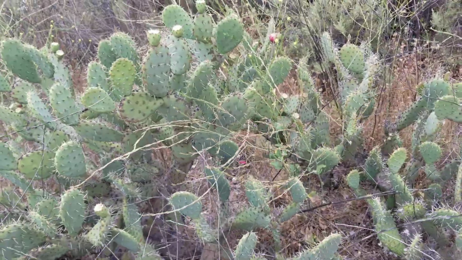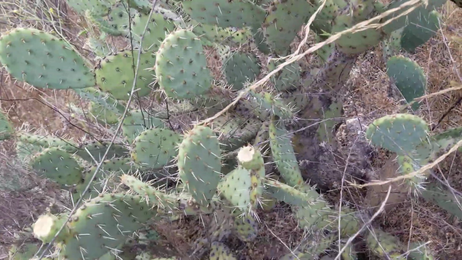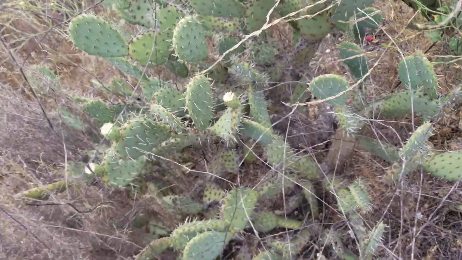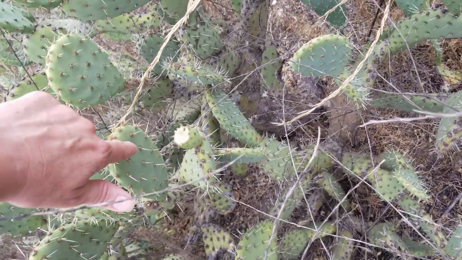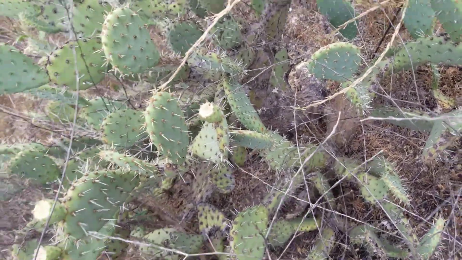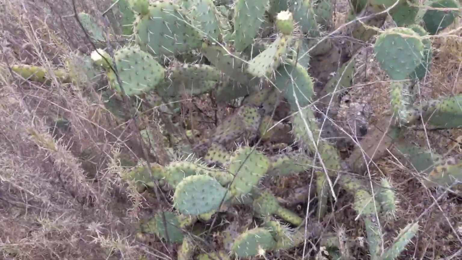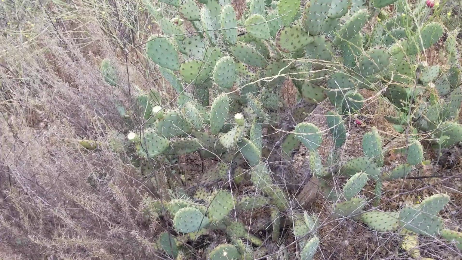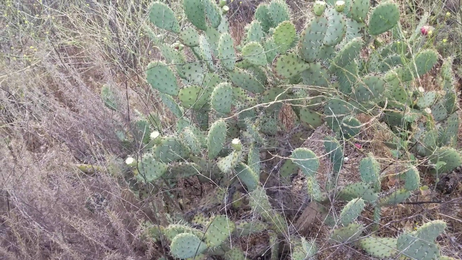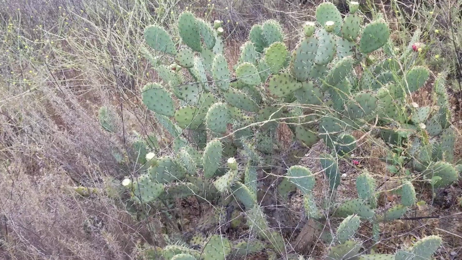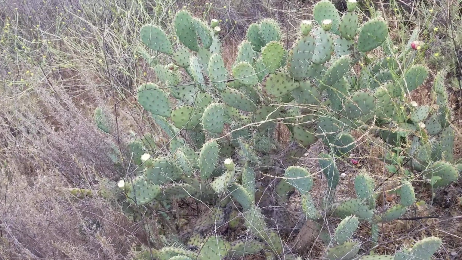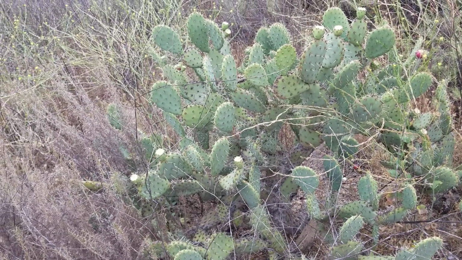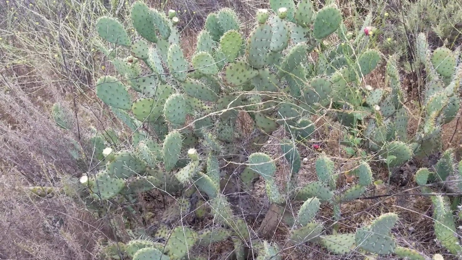So when we talk about the pads, just to get a little closer here, we're talking about this part. And these are actually the leaves, believe it or not. These little spines are the leaves. Very interesting formation of a plant. Like other cactus, most prickly pears have large spines, which, as I mentioned, are modified leaves, growing from what are called tubercles, which are small wart-like projections on their stems.